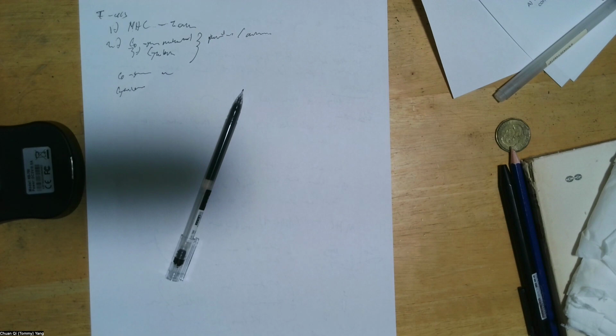So now antigen recognition and stimulation also leads to CD8 T cell activation. Sorry, give me a second. Oh, my back is hurting.